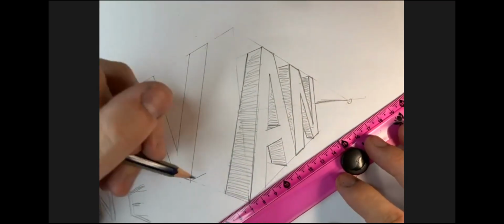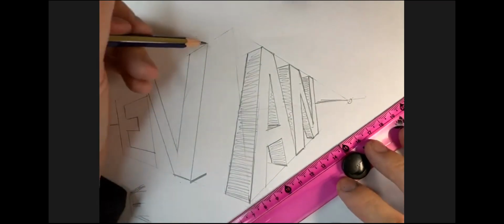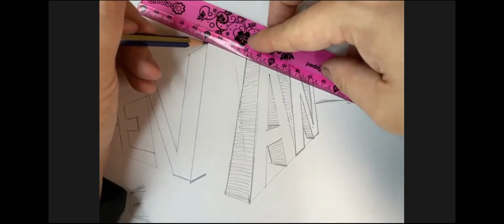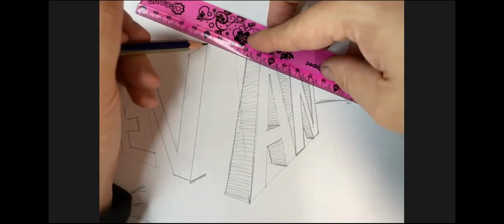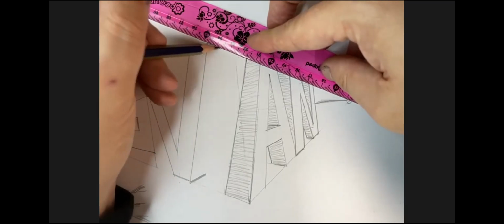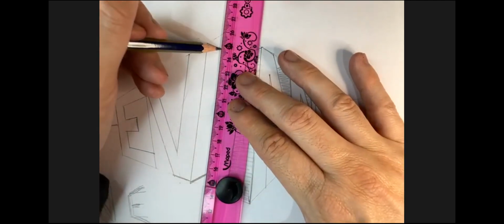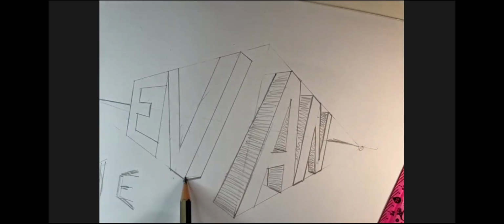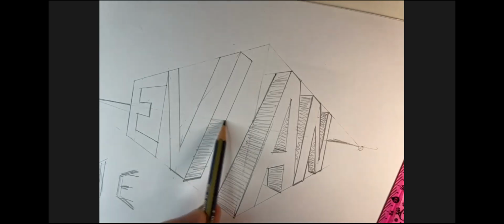Don't know if you can even see that. I'll draw it a bit darker. That thick. So when I do the top one, I'll also only do it the same thickness. And then I'll join them up. So this is not a perspective line. It's a joining line. Straighter.